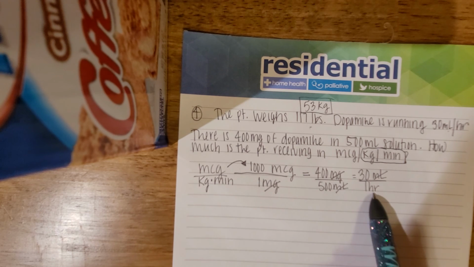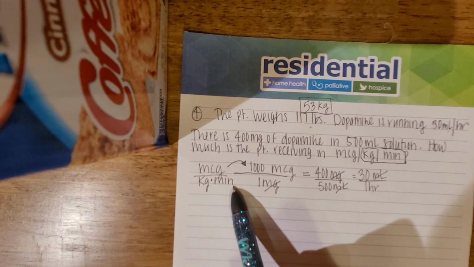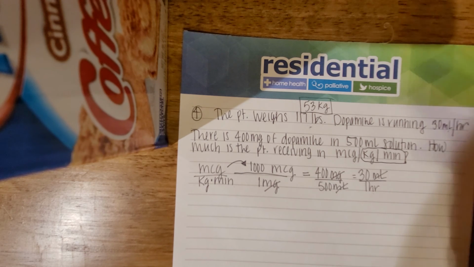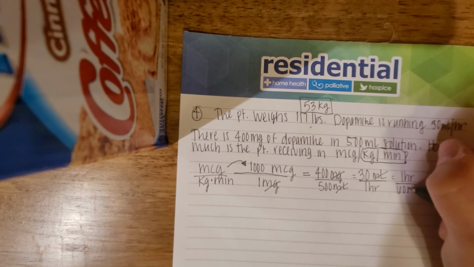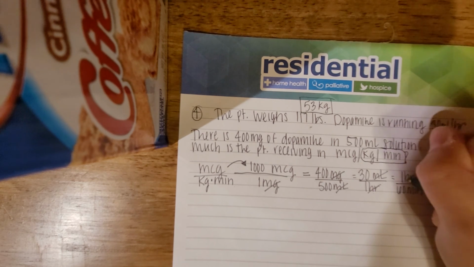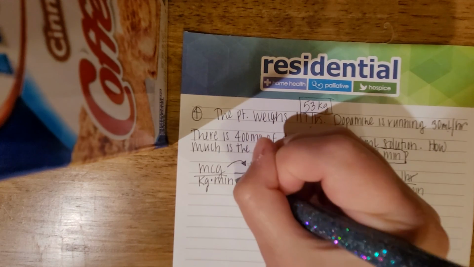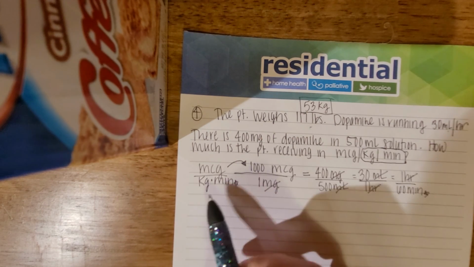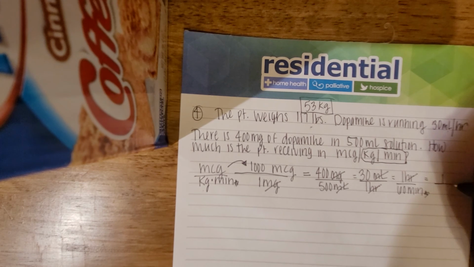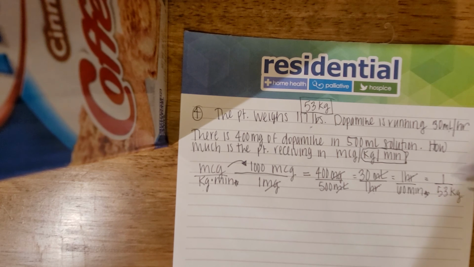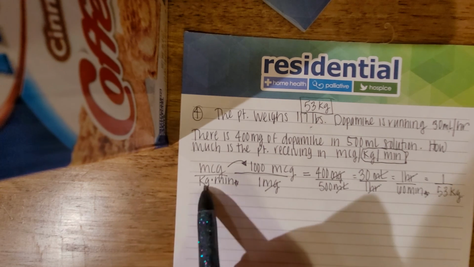But on bottom, we're still at hours, and we need kilograms and minutes. So let's go ahead and do the minutes. 1 hour equals 60 minutes. Hours is gone. So we've got our minutes. And now we just need kilograms. 1 over 53 kilograms. Remember that I used to get confused on where you would put the kilograms on top or bottom. Just remember that the minutes and the kilograms have to stay together on bottom.